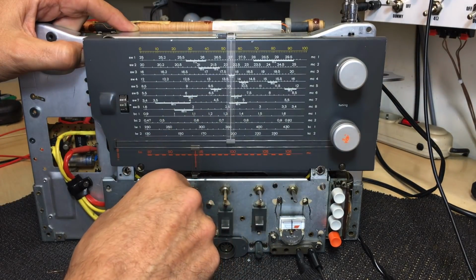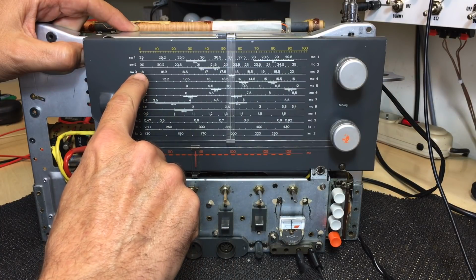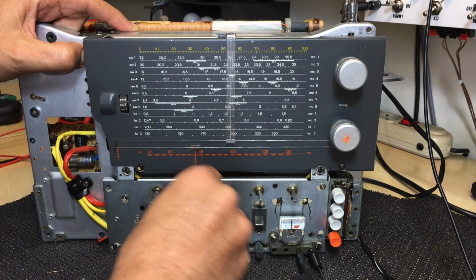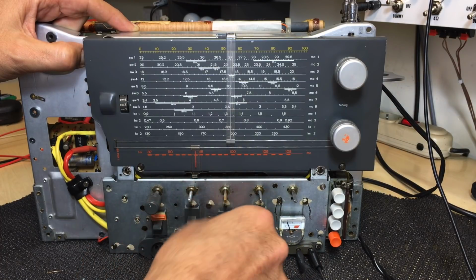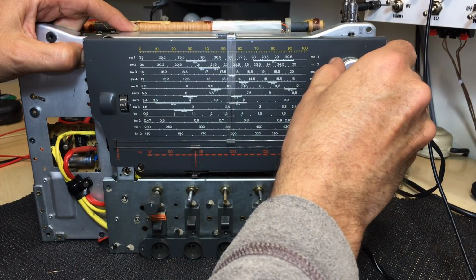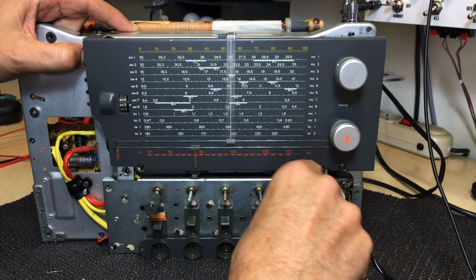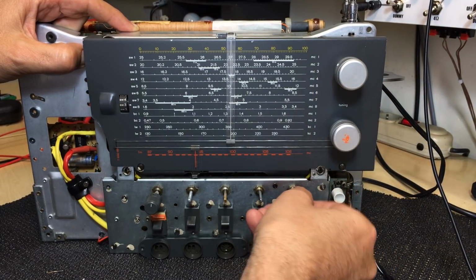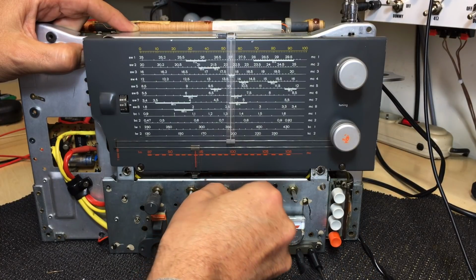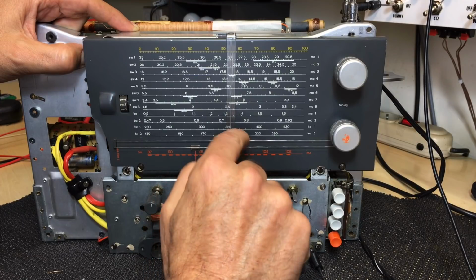Okay, here's an example. We're on shortwave 3, that is 16 to 20 megahertz. Put on narrow. Fine tune. Now if I put on the VFO, you can hear it sort of beat.